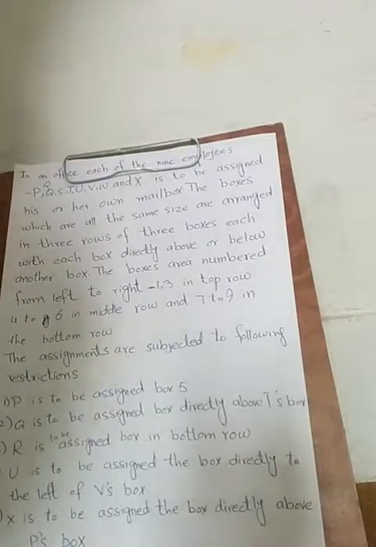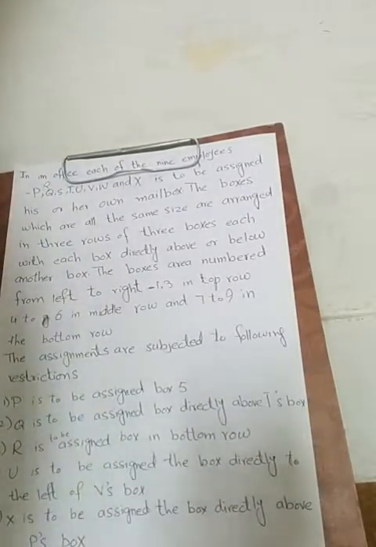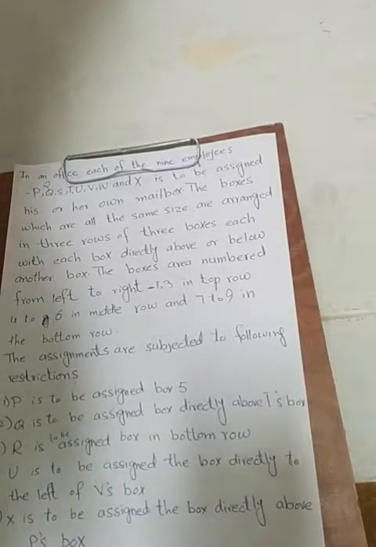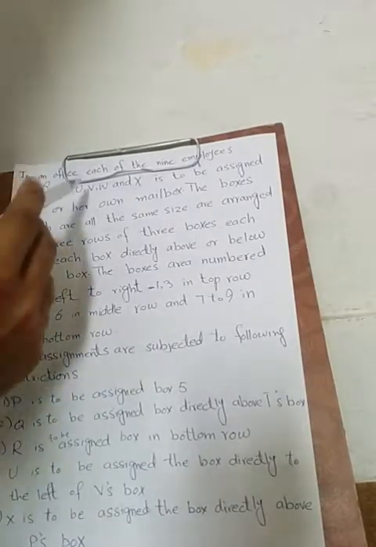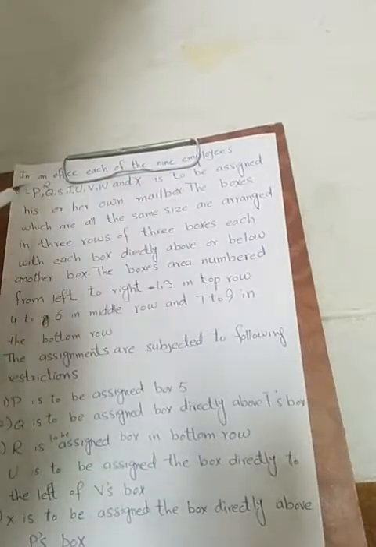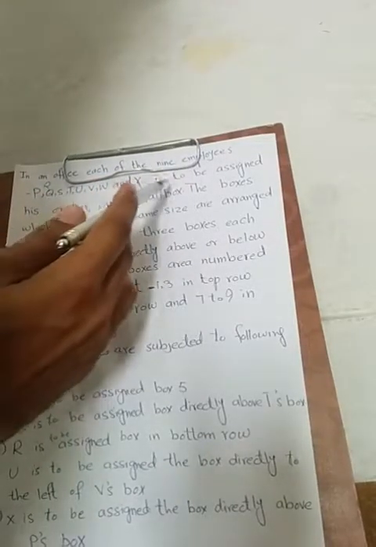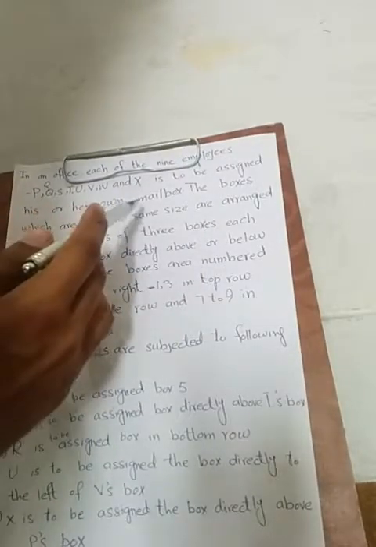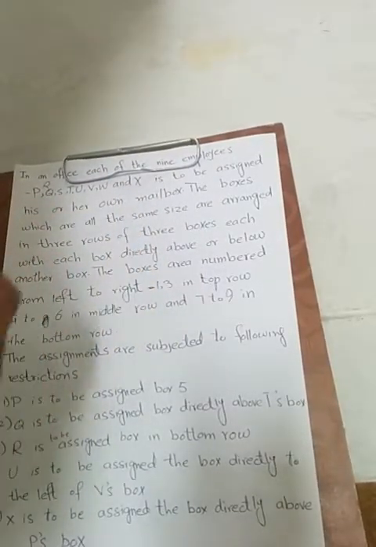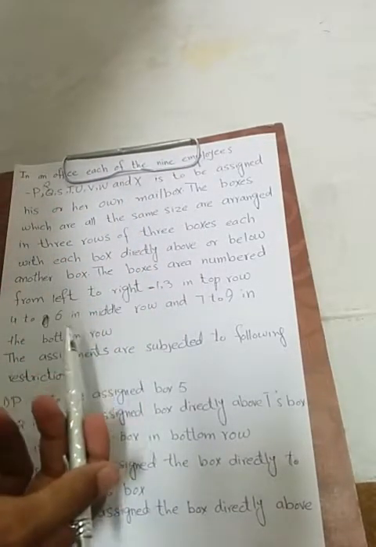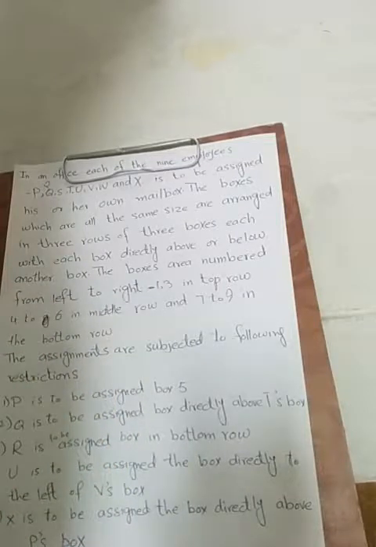Bismillah ar-Rahman ar-Rahim. Today we are with analytical example number 2, and the question is this. In an office, each of the 9 employees P, Q, R, S, T, U, V, W, and X is to be assigned his or her own mailbox. There are 9 employees in an office, and we have to assign a mailbox to everyone.